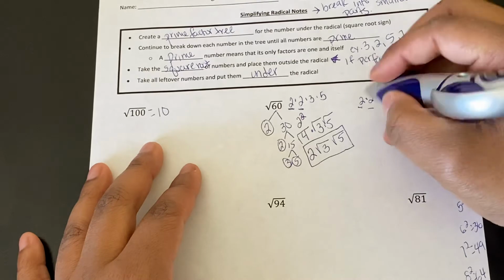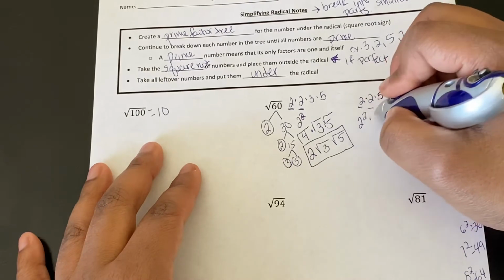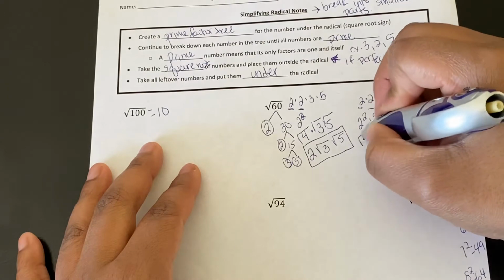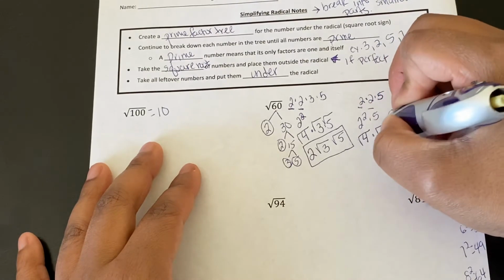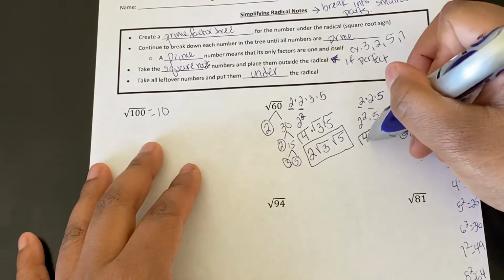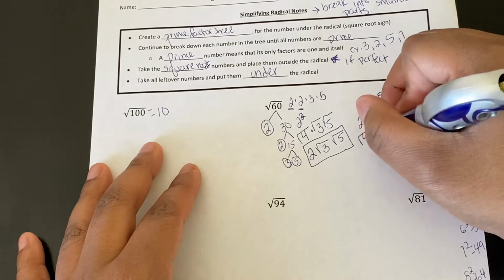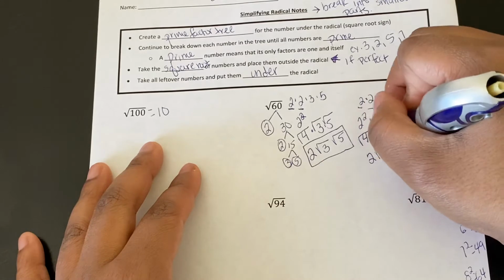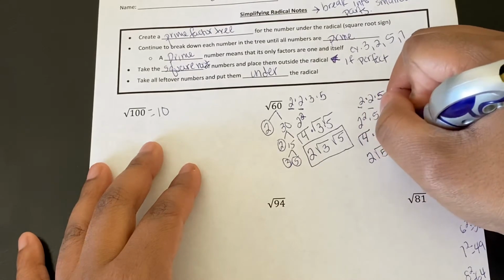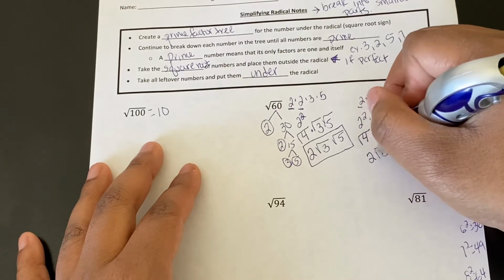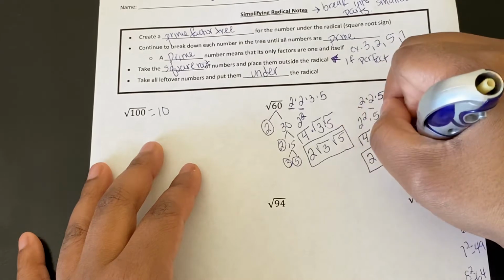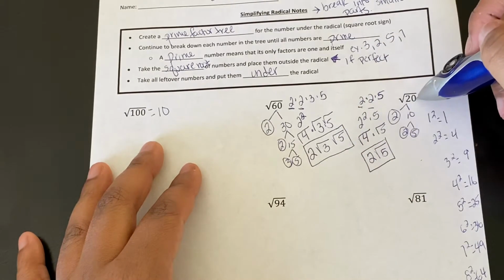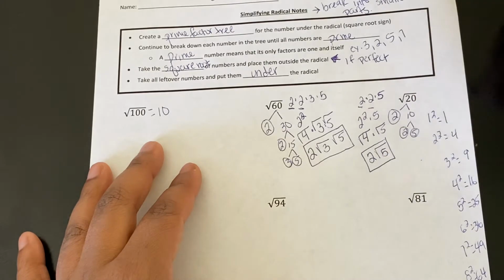I have 2 times 2, which is like saying 2 squared times 5. Okay, and 2 squared is 4. So I have the square root of 4 times the square root of 5. 4 is a perfect square, so I'm going to take out that 2 because the square root of 4 is 2. And I'm going to keep my square root of 5 because 5 is not a perfect square. There is no square root of 5. And that's my answer. So the square root of 20 simplified is 2 times the square root of 5.